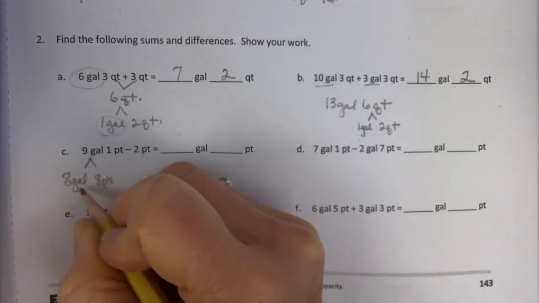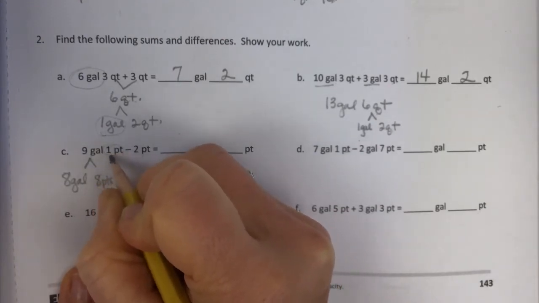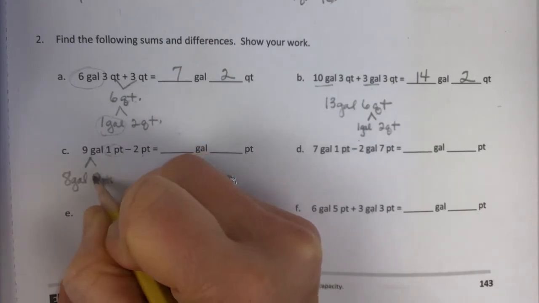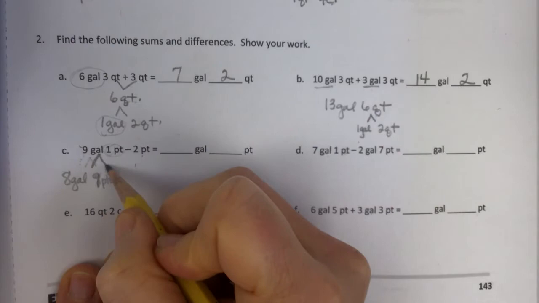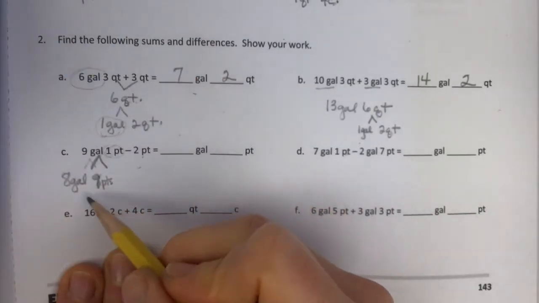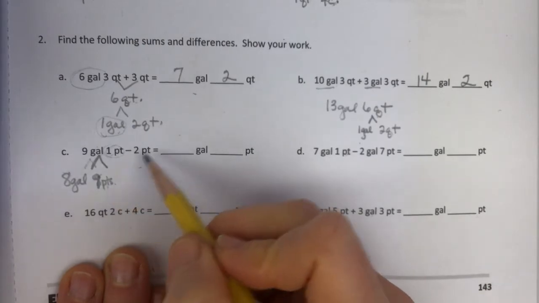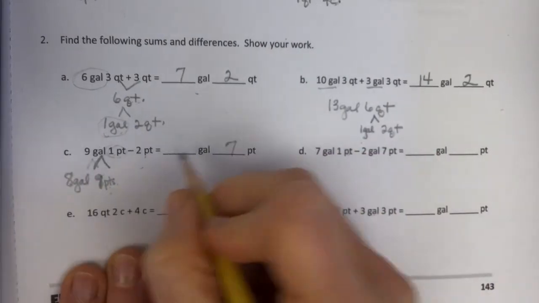So this would be 9 gallons. Okay, but I'm going to combine this 1 pint with these pints. So I'm going to say this is 9 pints. Okay, so when I break up this whole thing, it's 8 gallons and 9 pints. Now I can subtract my pints. I would have 7 pints and my 8 gallons.